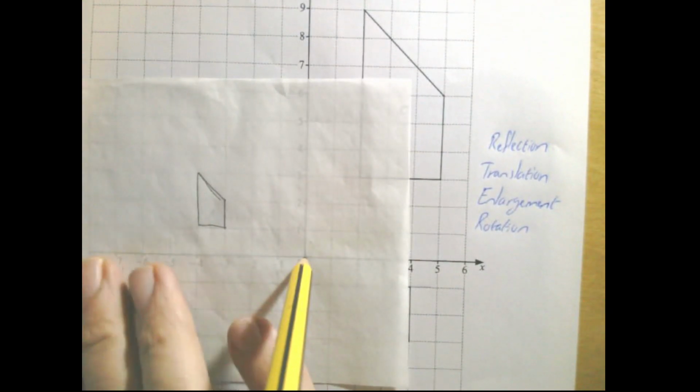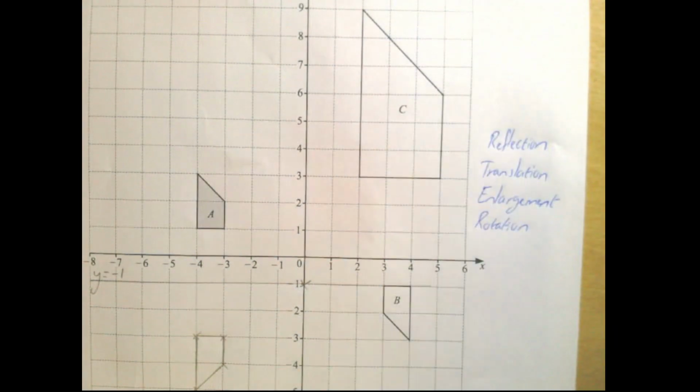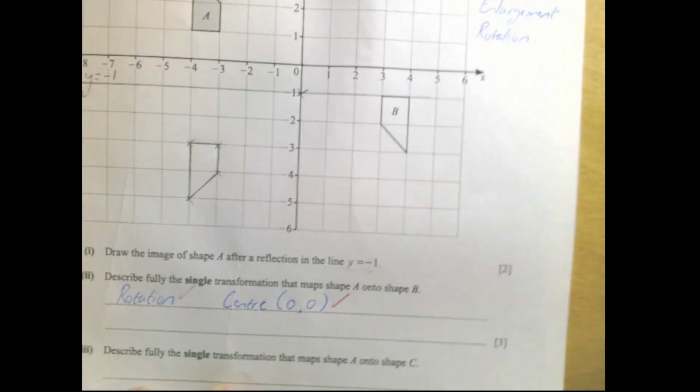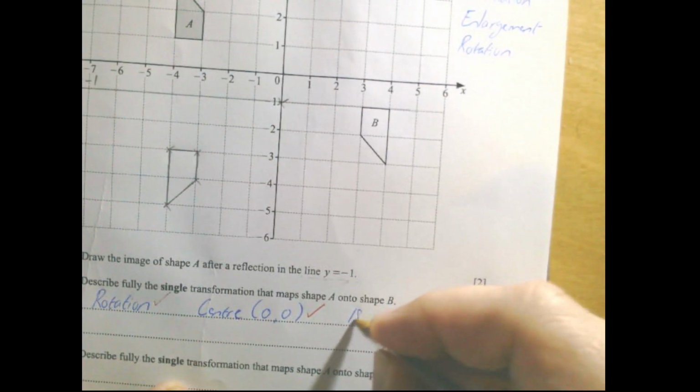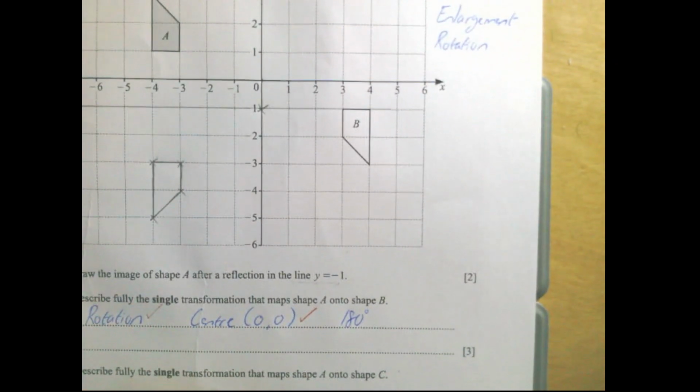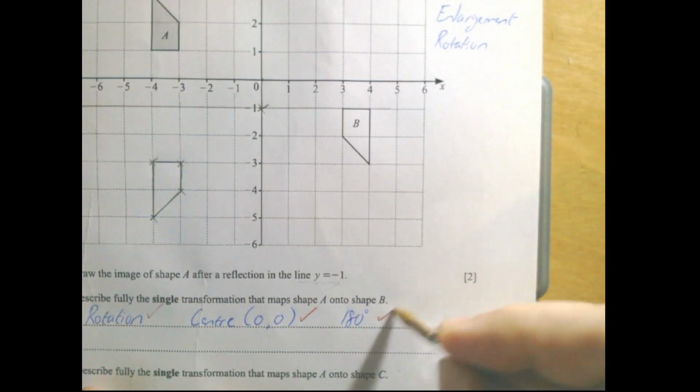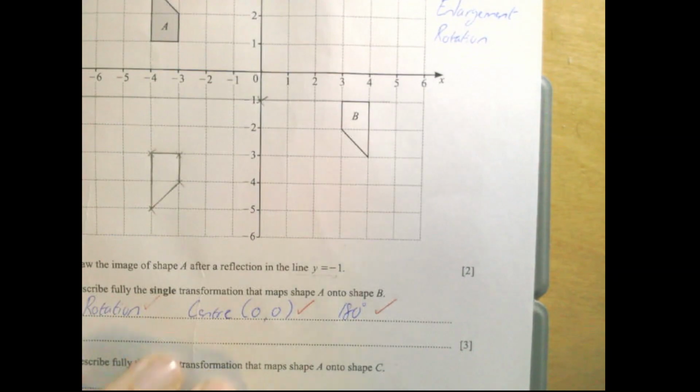And look, if I go 180, it doesn't matter if I go this way around or that way around. So all you need to write here is 180 degrees. You don't have to write clockwise or anti-clockwise because it doesn't matter. You end up in the same place. And that's how you get 3 marks.